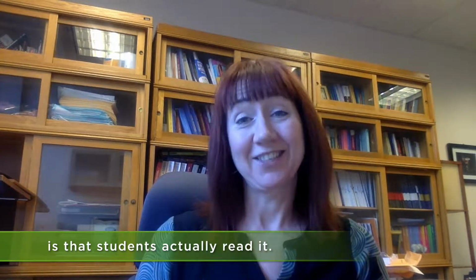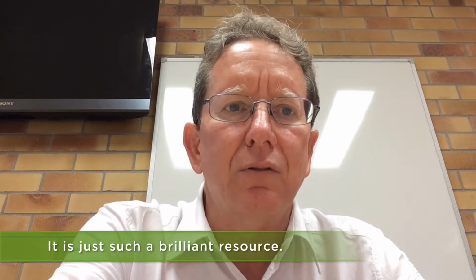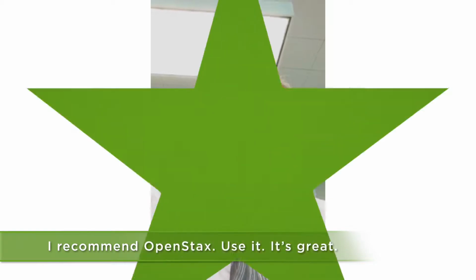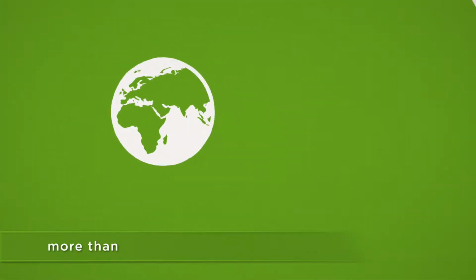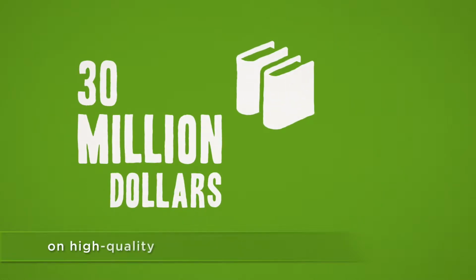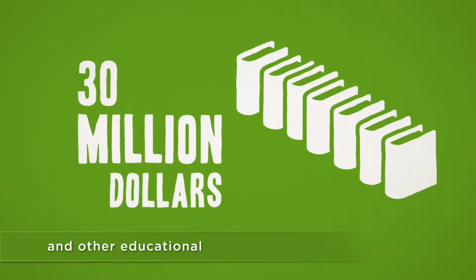The biggest benefit is that students actually read it. It is just such a brilliant resource. I like this book very much. I recommend OpenStax. Use it. It's great. In just 2 years, OpenStax has saved students all over the world more than $30 million on high-quality textbooks and other educational resources. Thank you, OpenStax. Thank you for that.